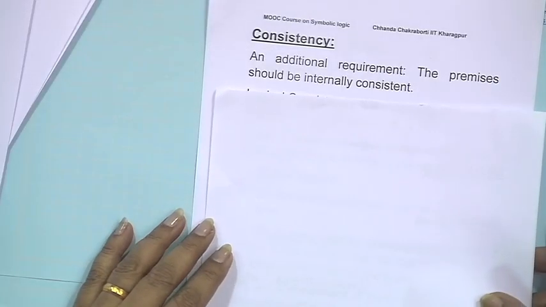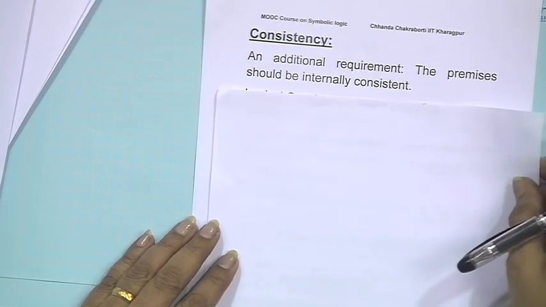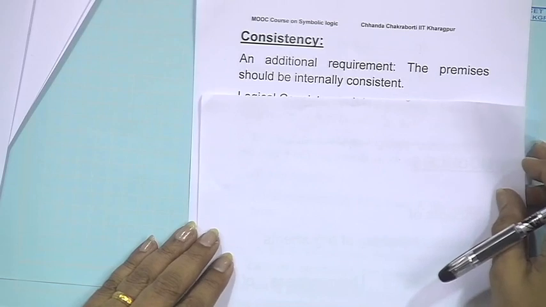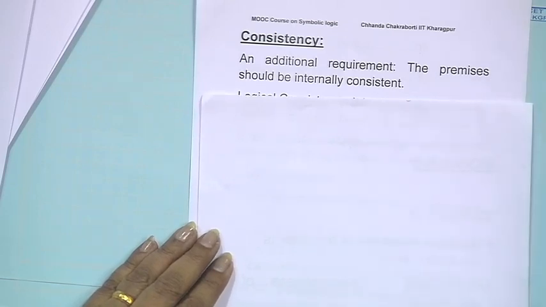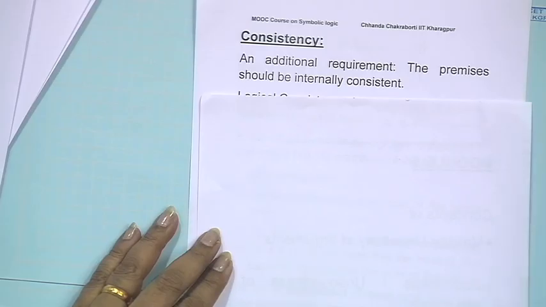Okay, let us work the idea through. This is an additional requirement that the premises should be internally consistent. Otherwise, if you have an inconsistent set of premises, as we often say, if somebody is inconsistent, their credibility is undermined. We do not think that the person is saying anything worthwhile. So, in a way, consistency is a requirement for arguments, and for deductive arguments it is even more required.